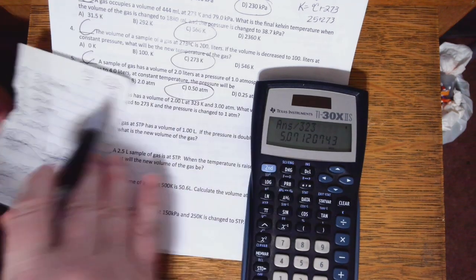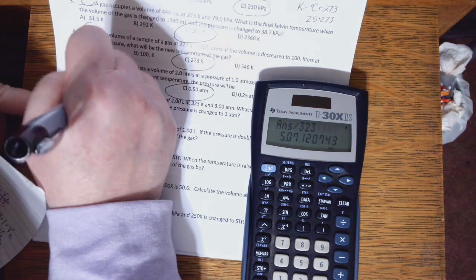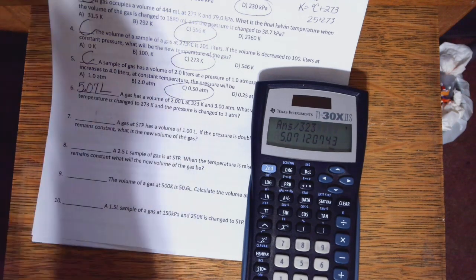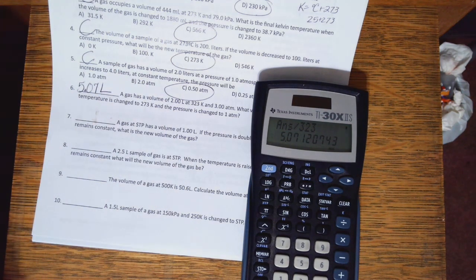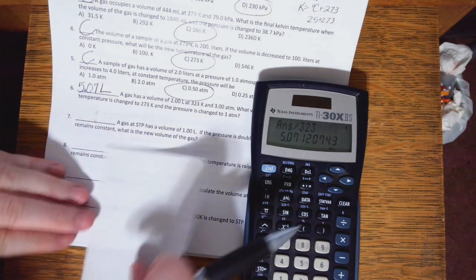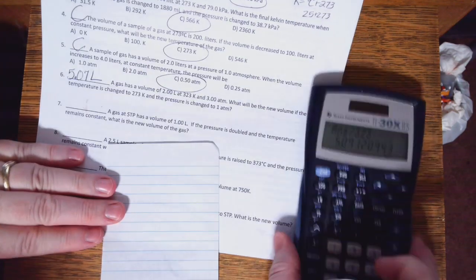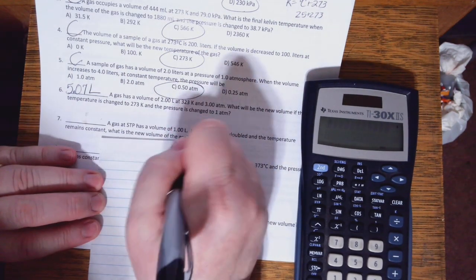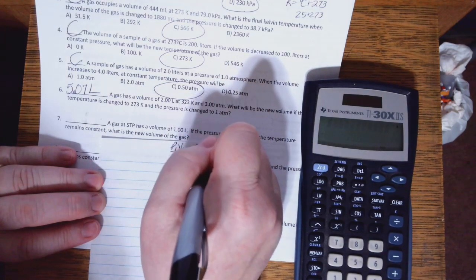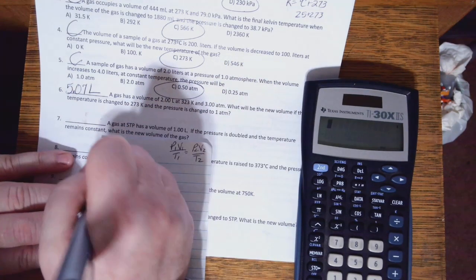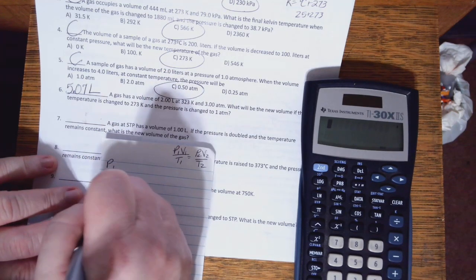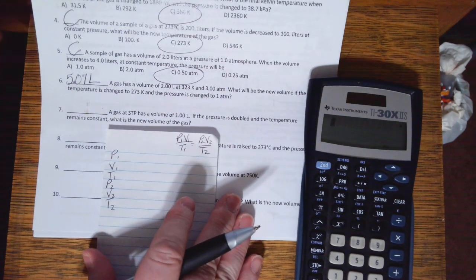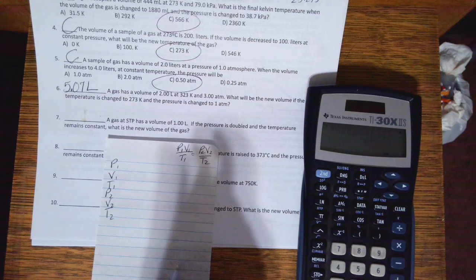Okay, so 5.07 liters. So for this one, I have to write my answer on the line, not forgetting the unit, because remember, no naked numbers. Okay, all right, let's keep moving. We got 4 left. Okay, so let's clear this calculator. P1 V1 over T1 equals P2 V2 over T2. P1 V1 T1 P2 V2 T2. It seems silly, but trust me, if you do it this way, you will make far less mistakes, so you'll be thankful in the long run.